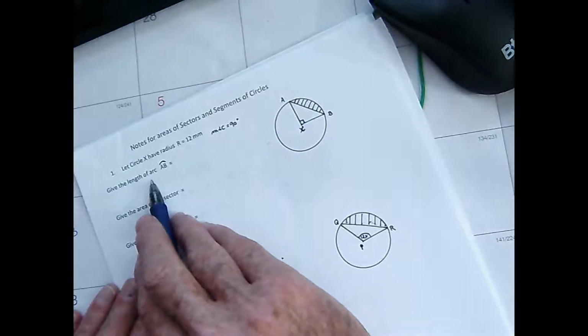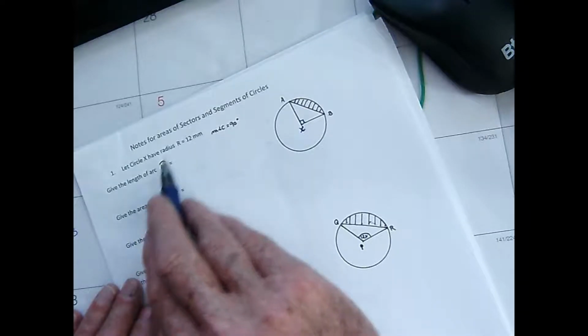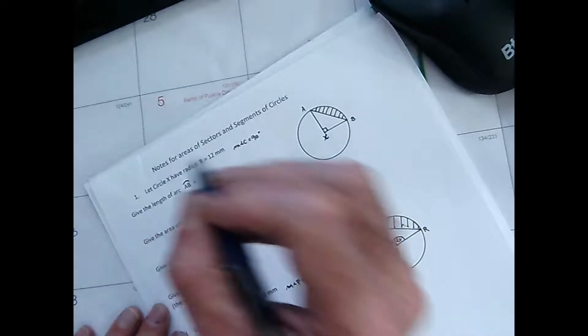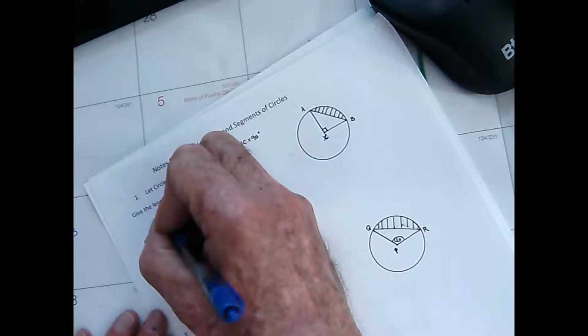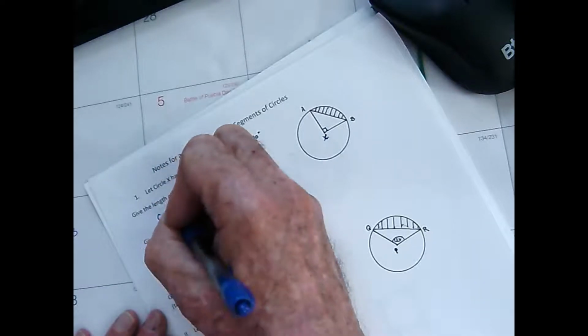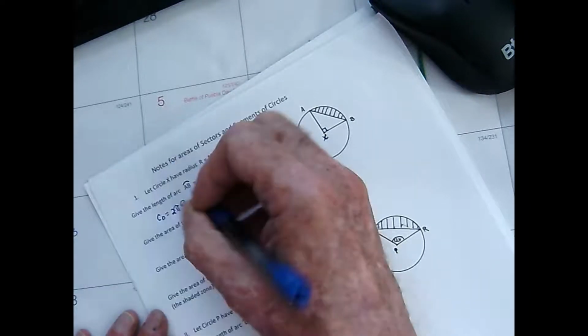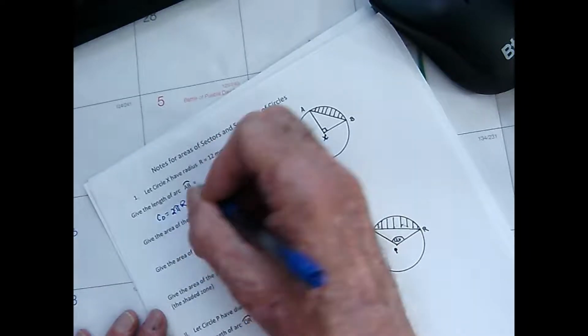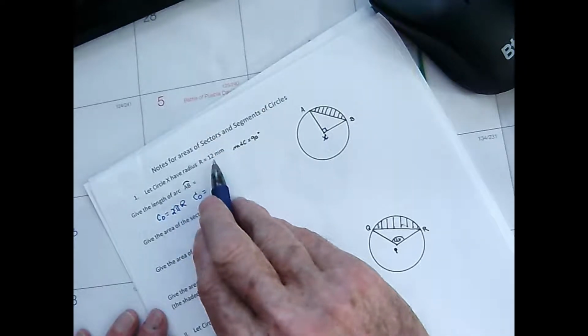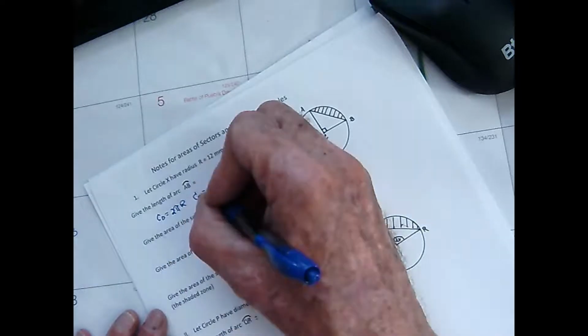Okay, give the length of arc AB. Couple things I got to remember about arc length. First, the circumference of a circle is given by 2 pi r. We're going to always need that formula. So what would be the circumference of this circle? Since its radius is 12, it'd be 2 times pi times 12. That'd be 24 pi.